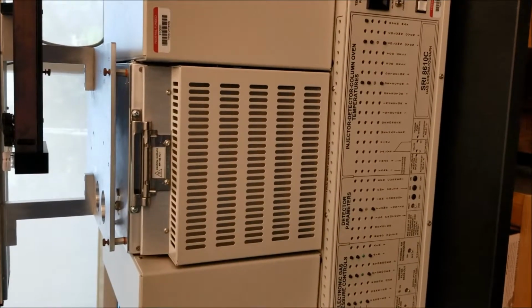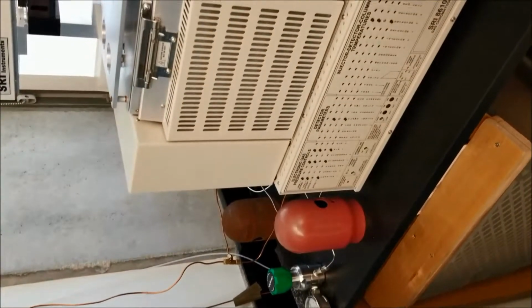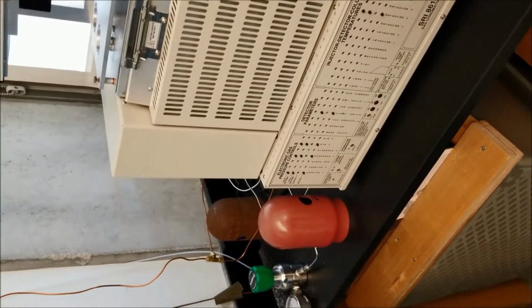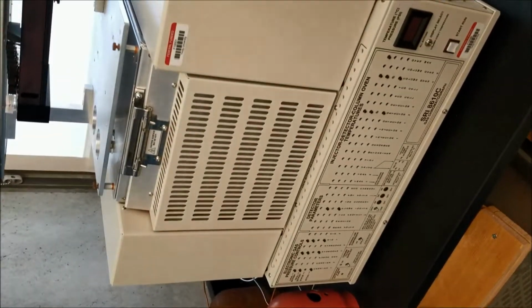Anyway, that's all there really is to it. We can shut off the hydrogen and lab air feeds to the FID, and we're set to go. But the automatic valves on the sides of the GC have already closed.